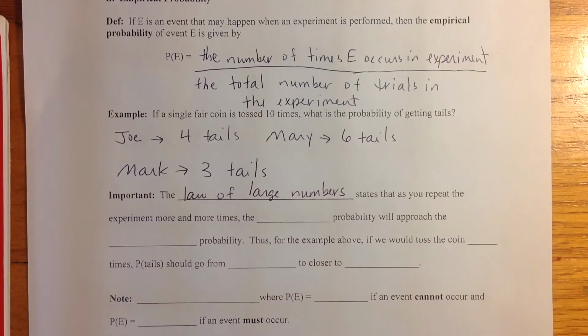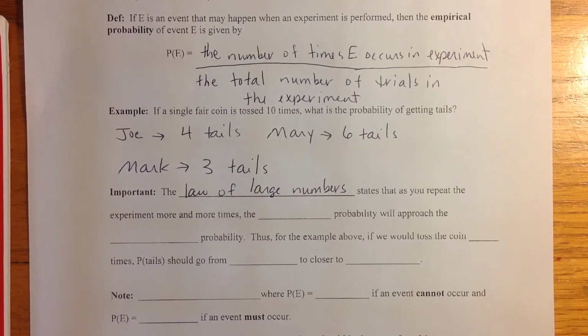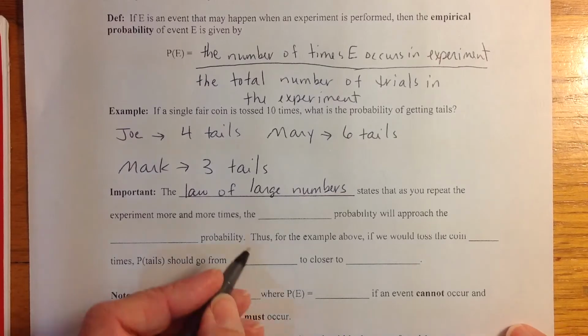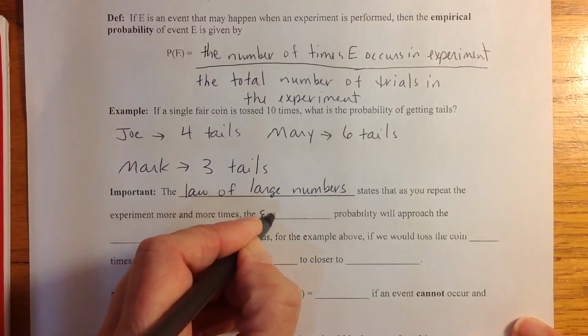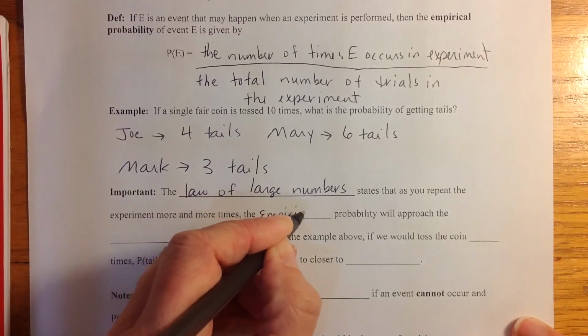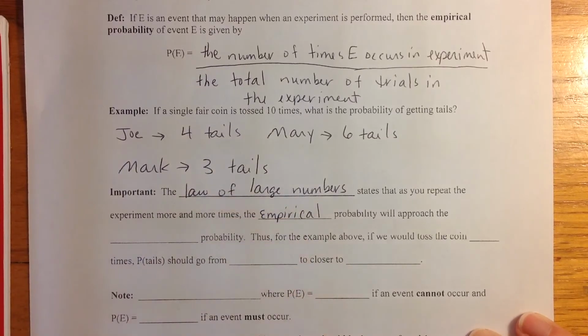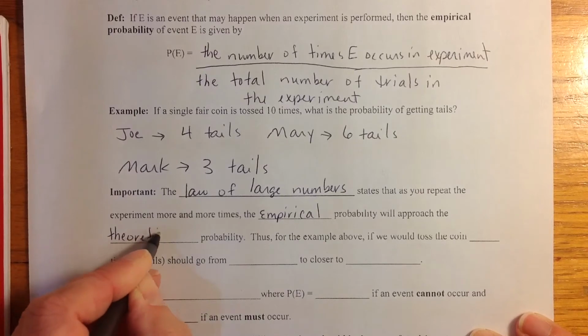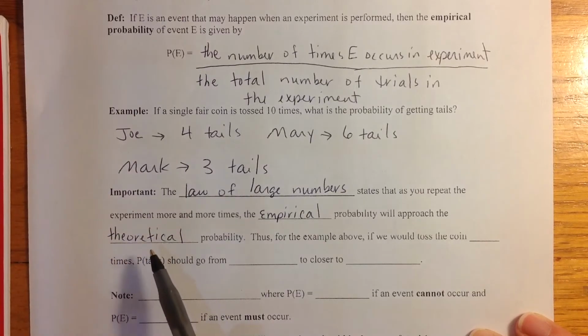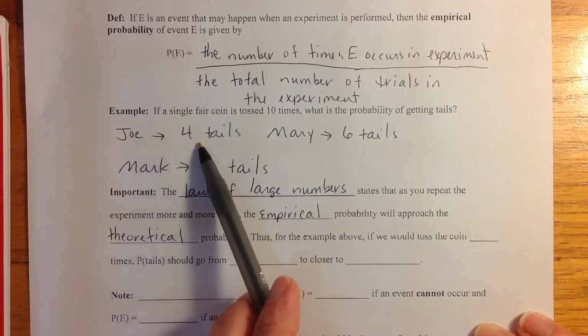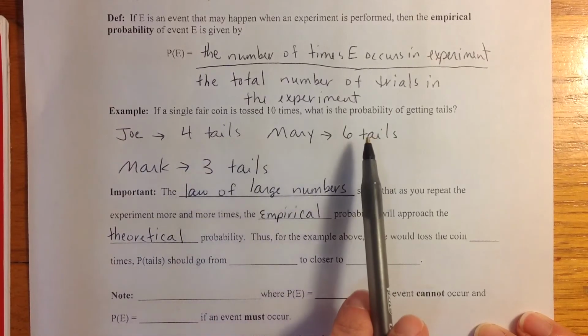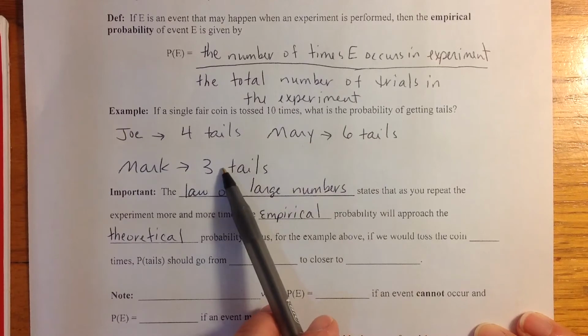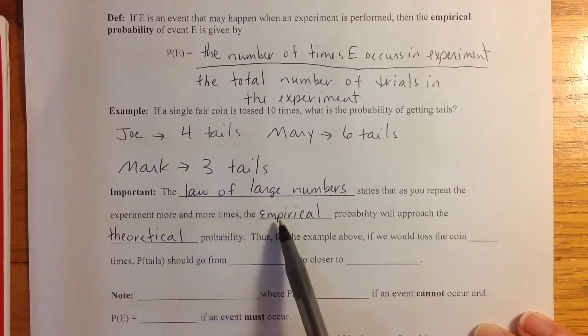The law of large numbers states that as you repeat the experiment more and more times, the empirical probability will approach the theoretical probability. Because remember, the theoretical probability of seeing tails is actually 1/2. And none of these, 4/10, 6/10, or 3/10, none of them are 1/2.